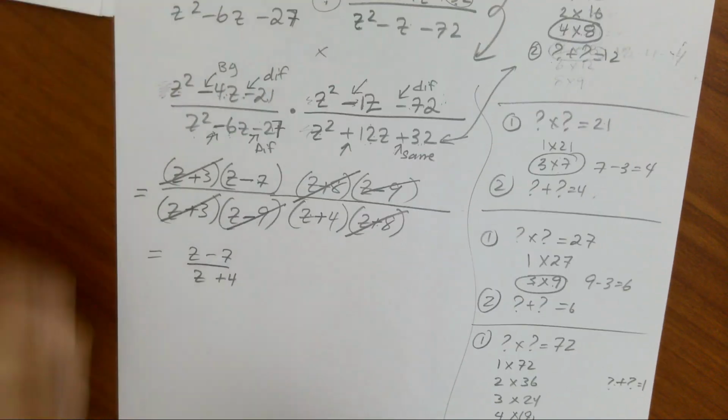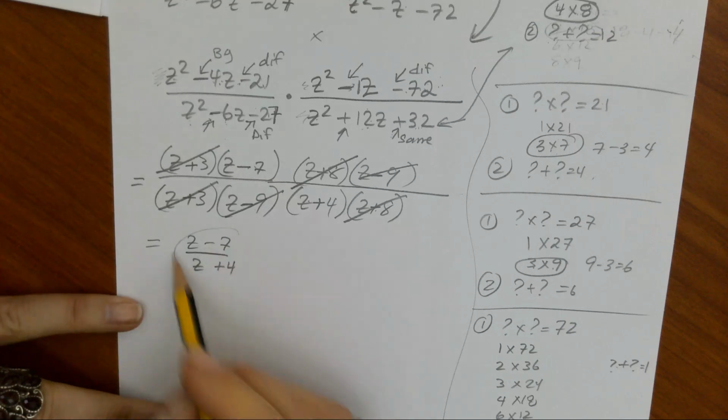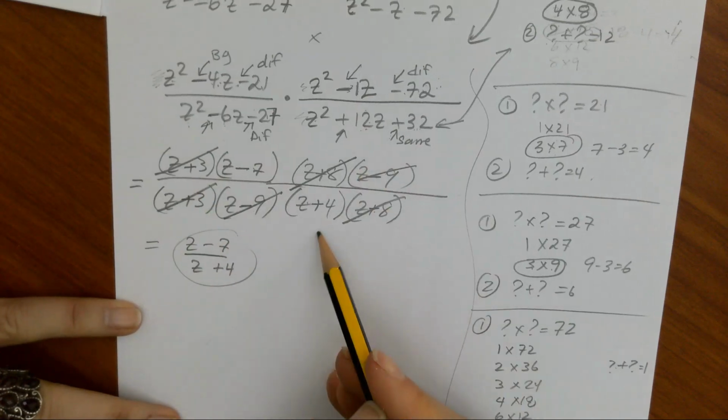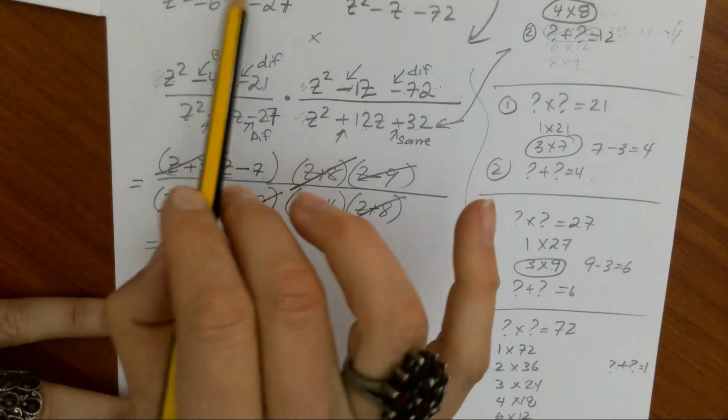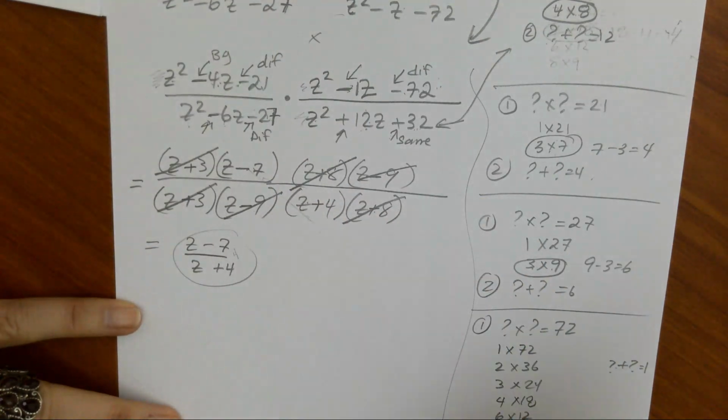And that's it. So now we had to do all that factoring to be able to just get to here. So that was a lot of work. That was like 5 questions worth. That was a long, big question.